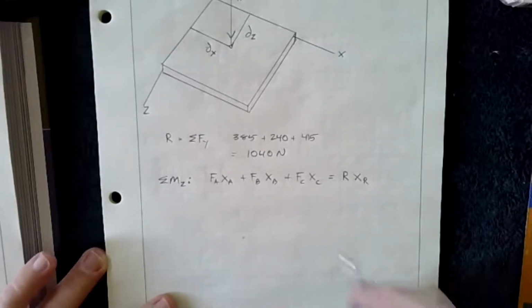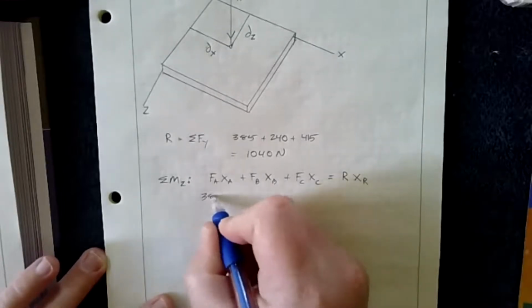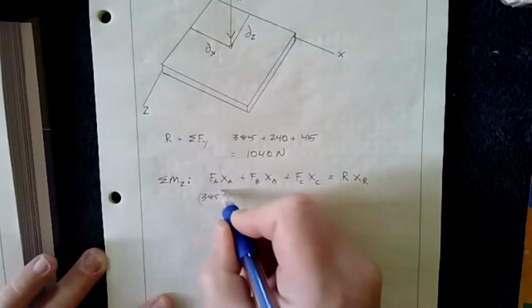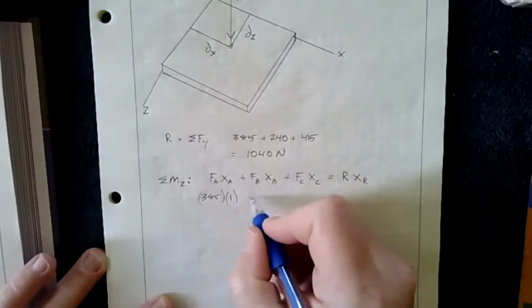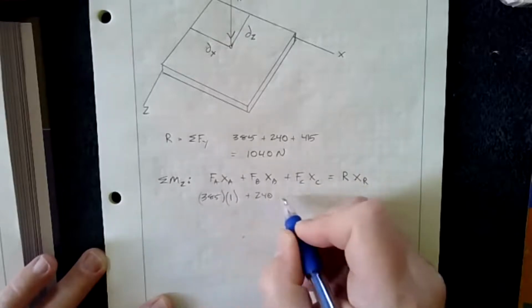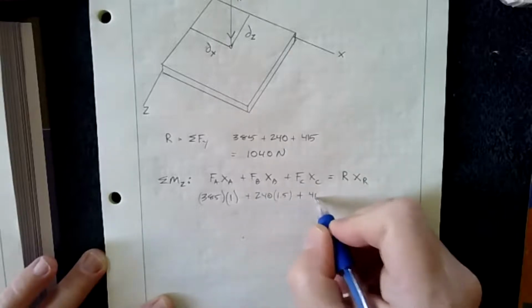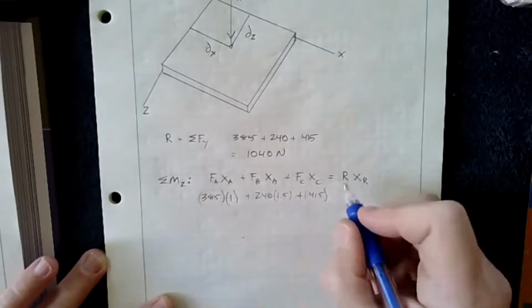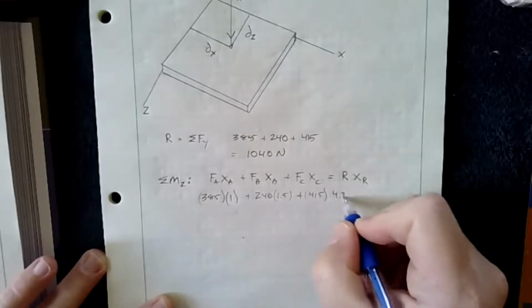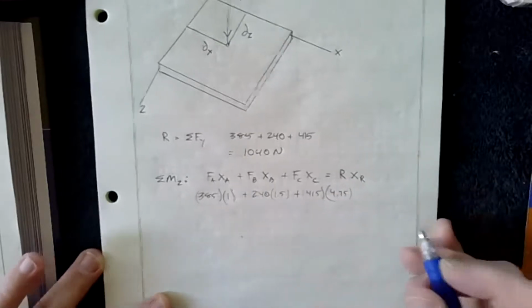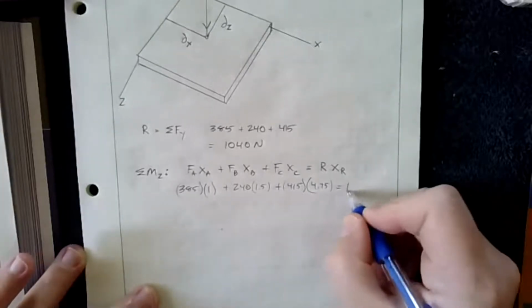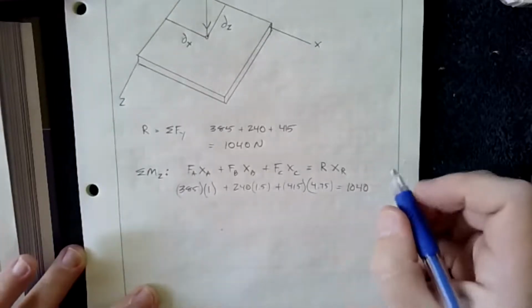So if we put that in, we have 385 times 1 plus 240 times 1.5 plus 415 times 4.75, and that equals 1040 times XR.